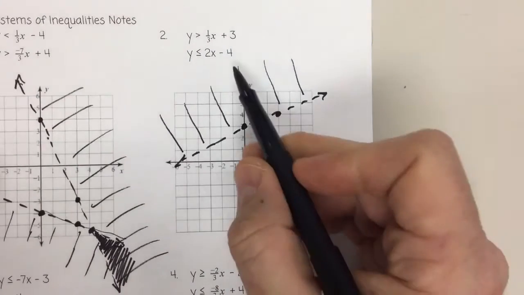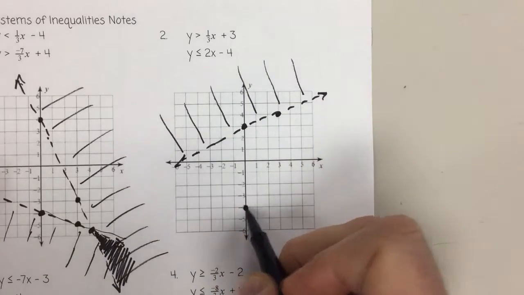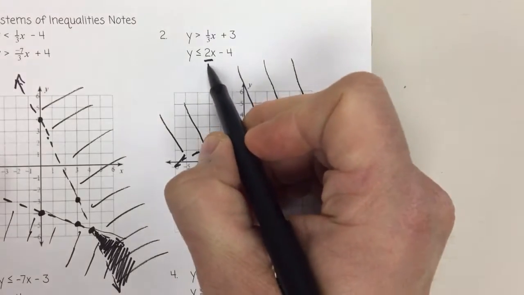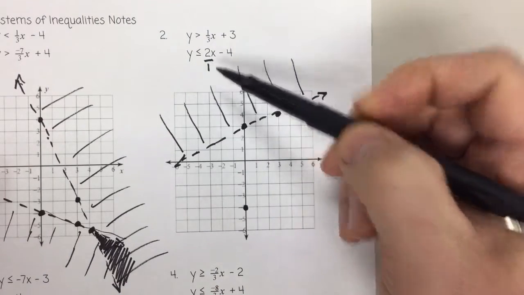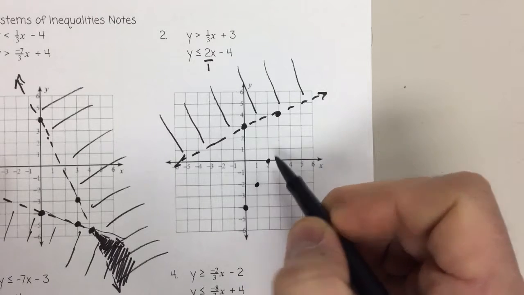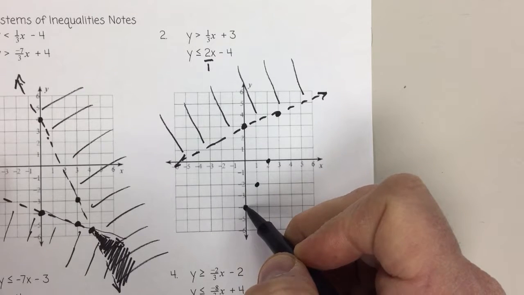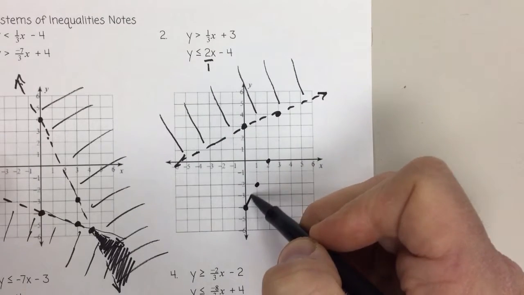The second equation starts at -4. I put the 2 over 1, so I know to go up 2 over 1. This line has an equal sign, so this is a solid line.